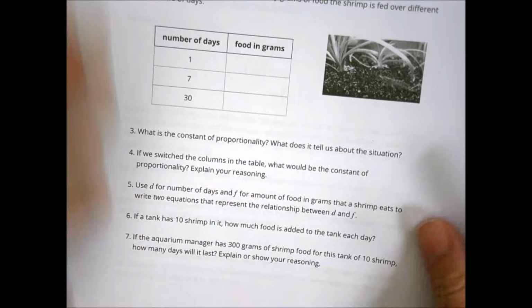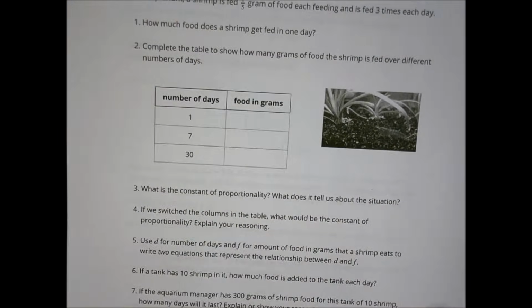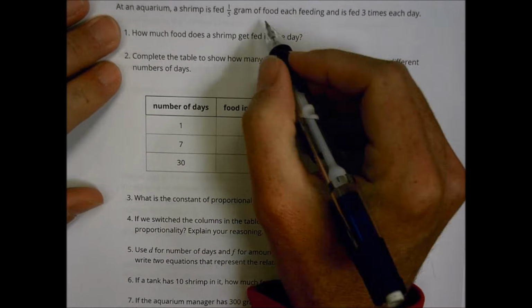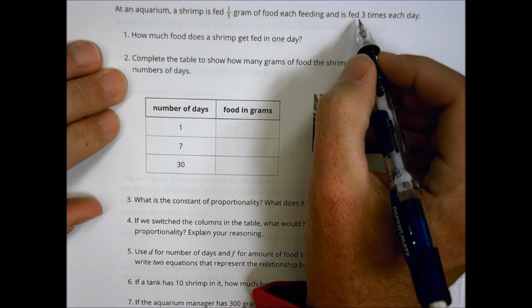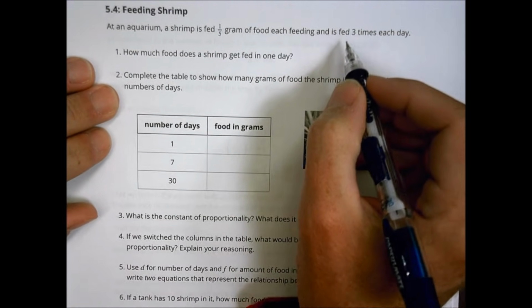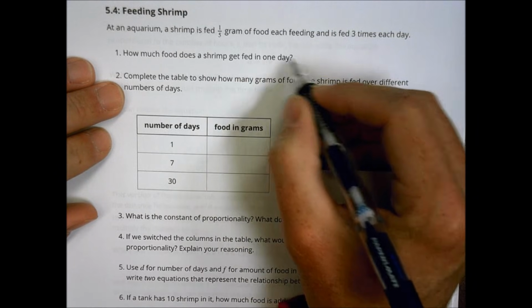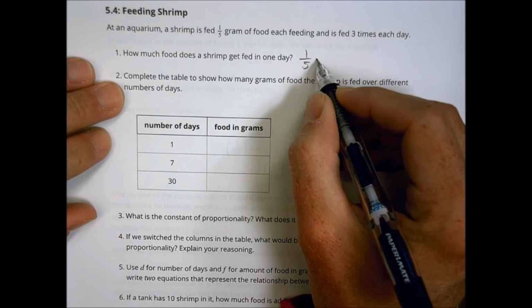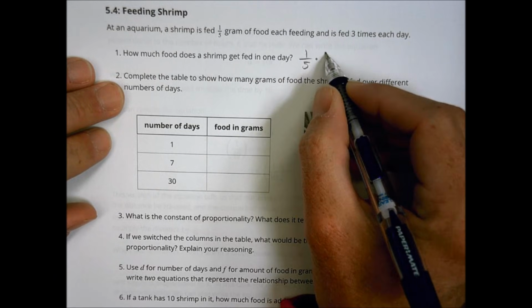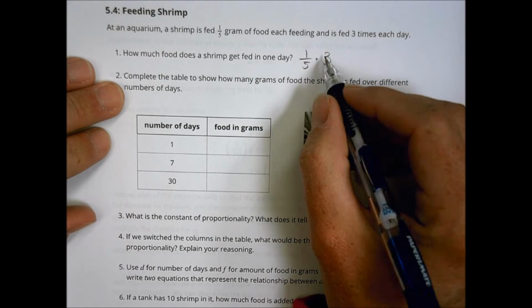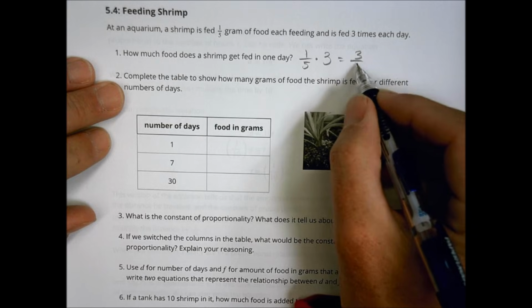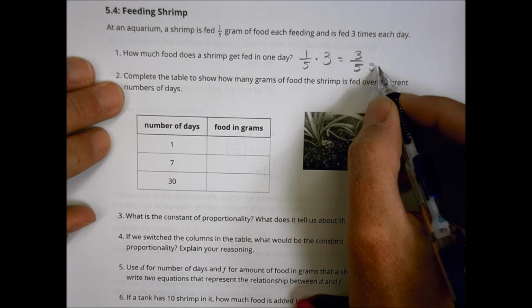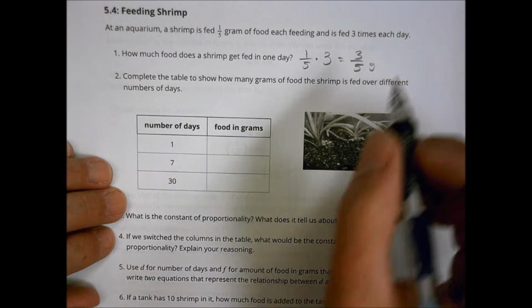Let's look at your next one. We have 5.4 on feeding the shrimp. It says that at an aquarium, a shrimp is fed 1/5 gram of food each feeding and is fed 3 times a day. How much food does a shrimp get fed in one day? So they're getting this amount and they're getting it 3 times. So times 3. All right? So that would be a total of 3/5 grams of food every day. That's how much one shrimp gets.